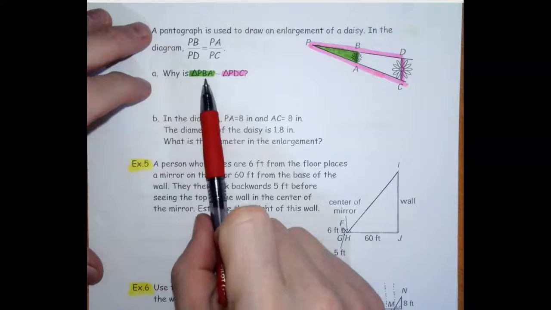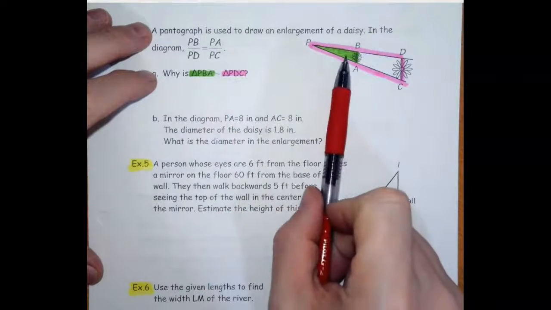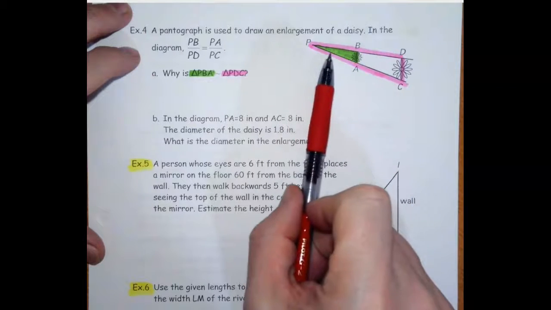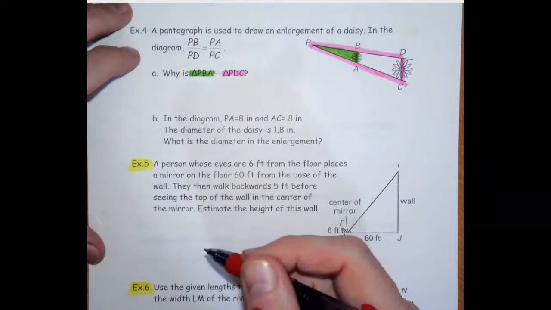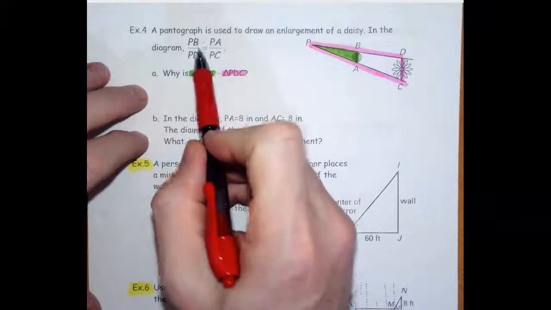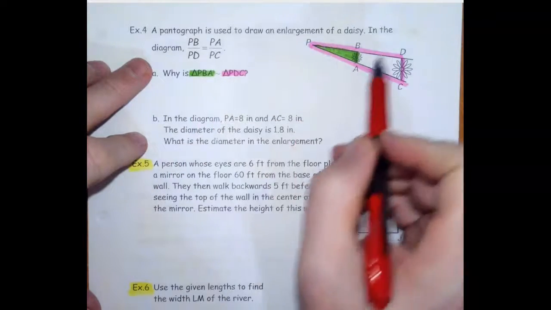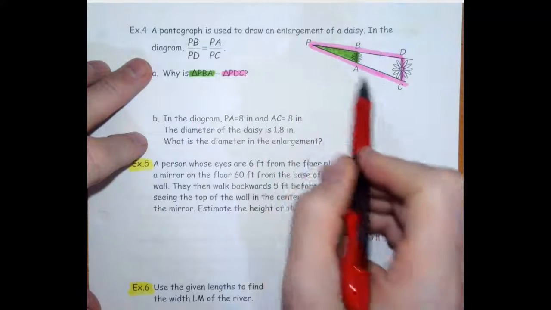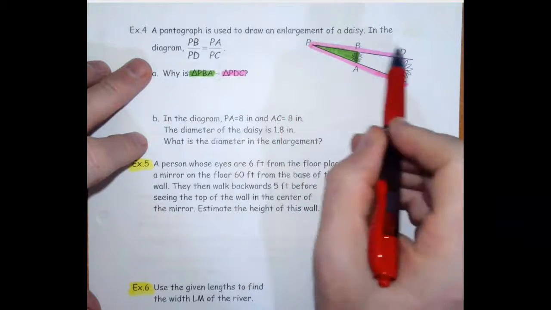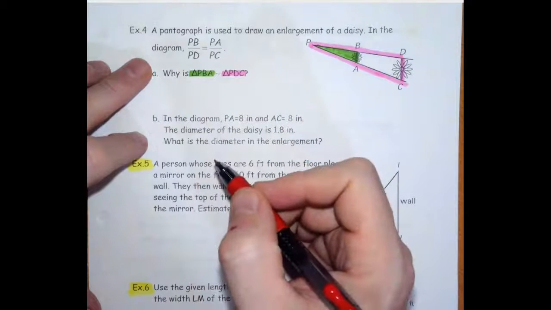So how do we know that these two triangles are similar, the pink one and the green one? Again, notice how that's on the outside and this on the inside so that the colors don't overlap. And so we already have up here that PB over PD is equal to PA over PC. So that shows that this side of the green triangle over this side of the pink triangle is equal to those, which means they're proportional.